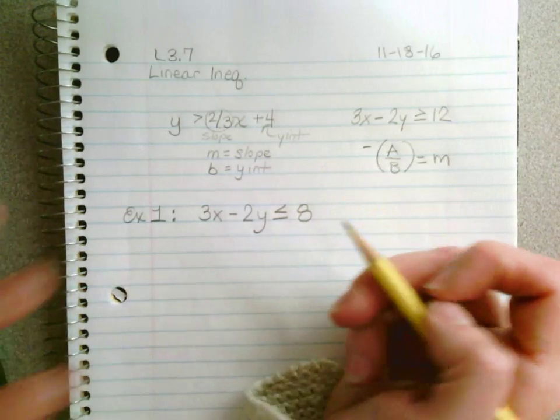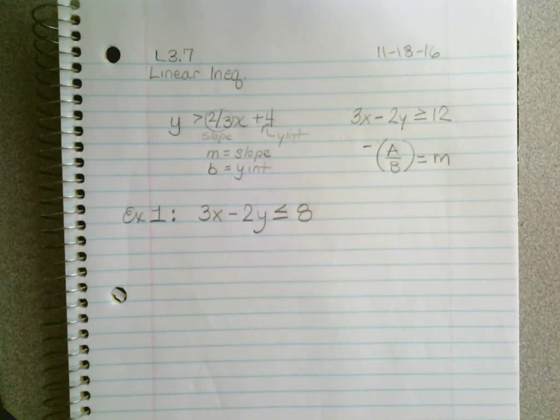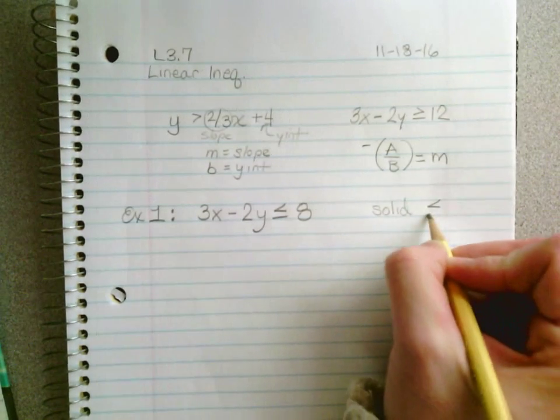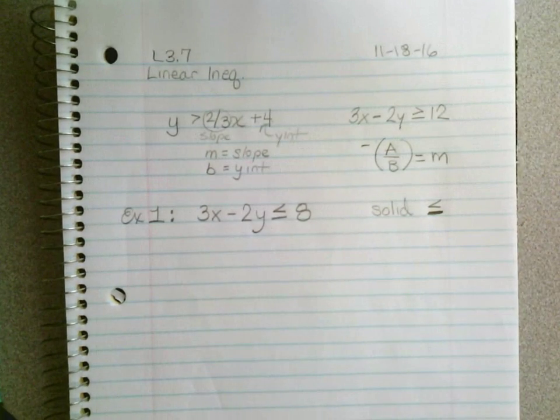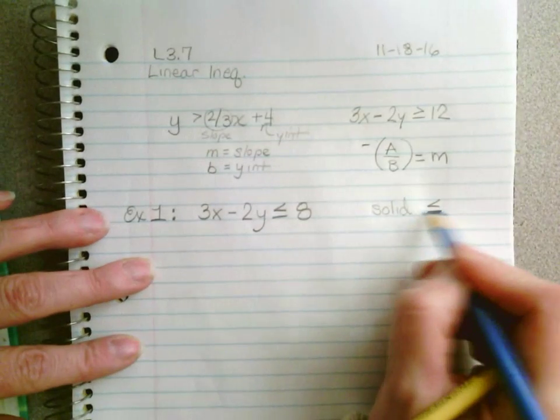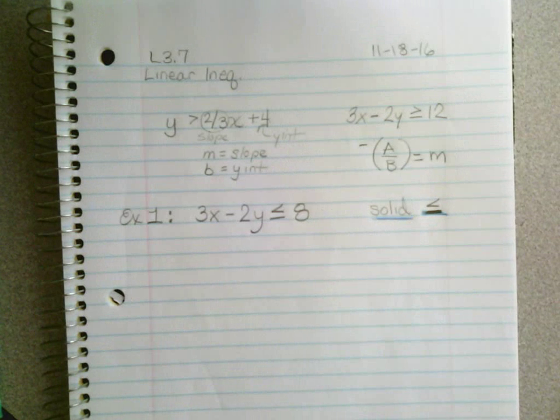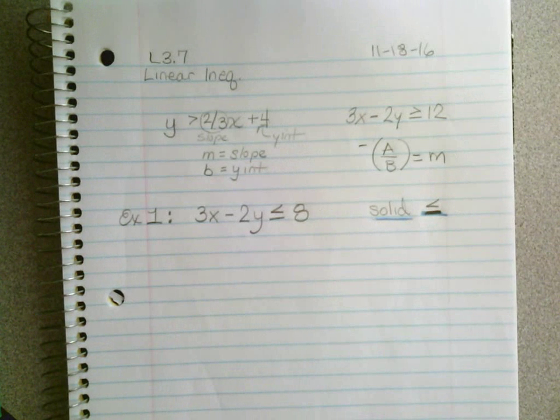Based on the brief, quick introduction, do you believe the line will be solid or dotted, and why? Solid, because it is less than or equal to. It is the equal to part that makes you also utilize the solid line. Now that we've established that, we can start considering the graph of this particular inequality.